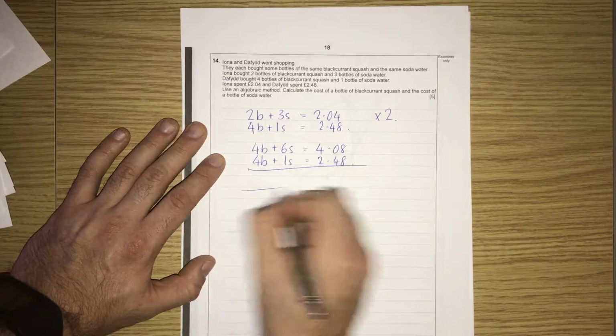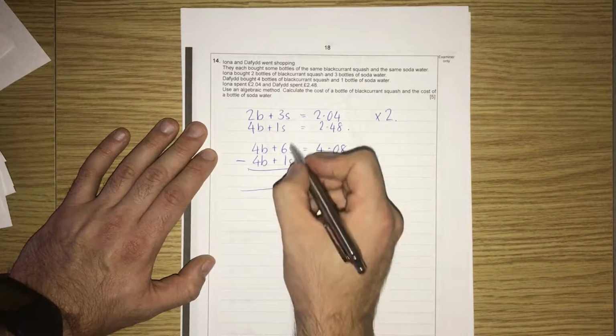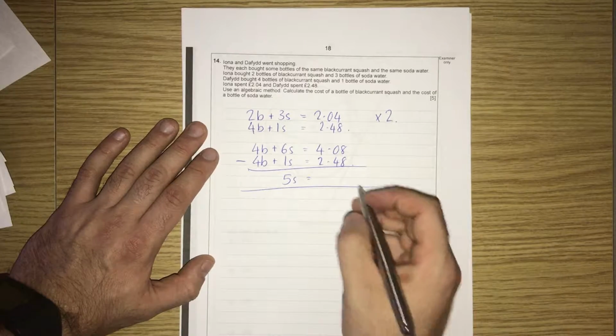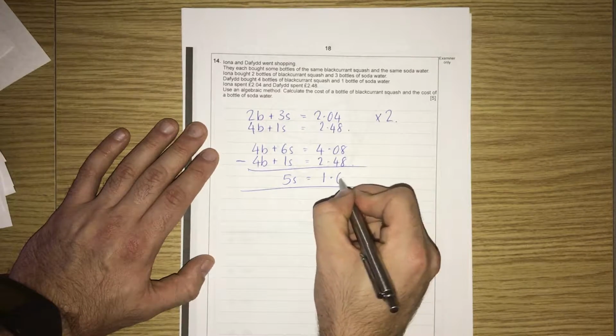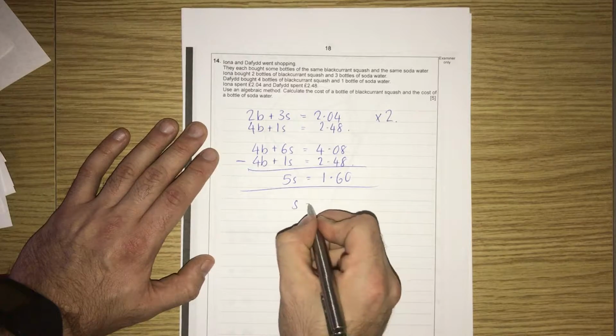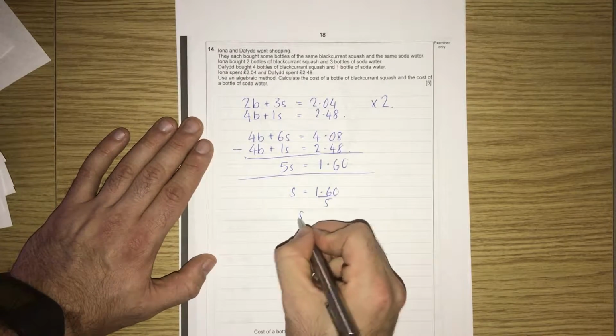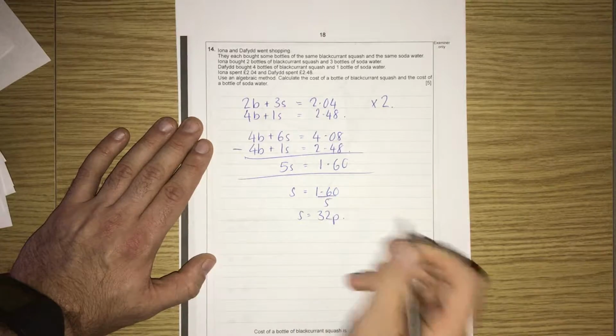And then I have the same sign here, so I'm subtracting. 6 take away 1 gives me 5 soda waters. Subtract these from each other and I find that it's £1.60. So 5 soda waters are worth £1.60. So soda water is £1.60 divided by 5. So soda water is 32 pence.